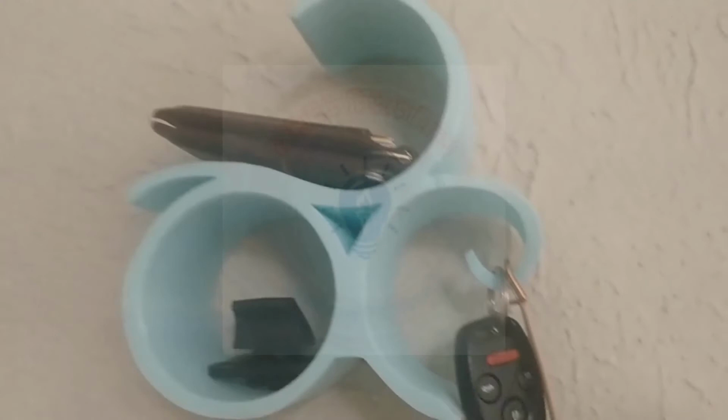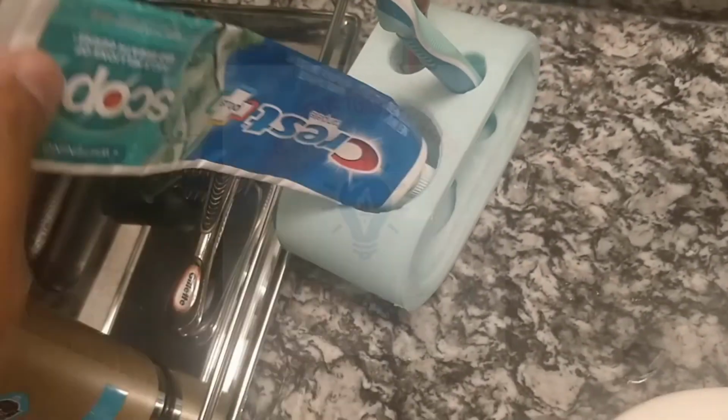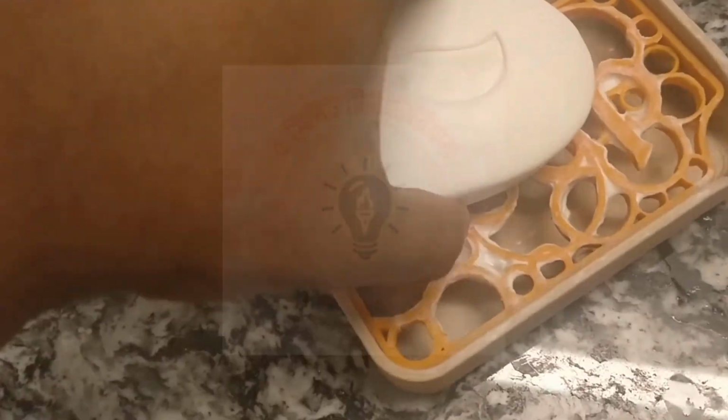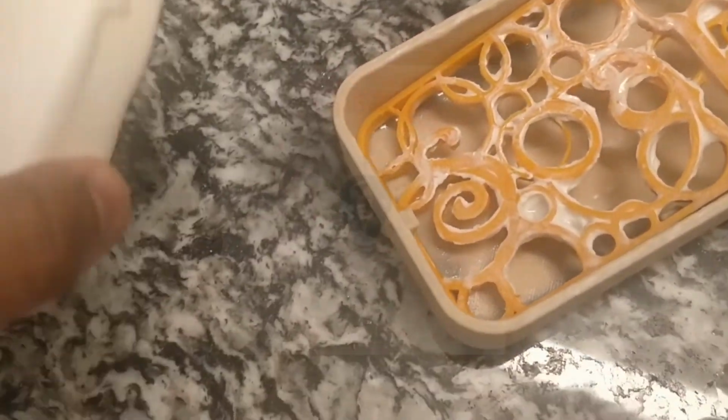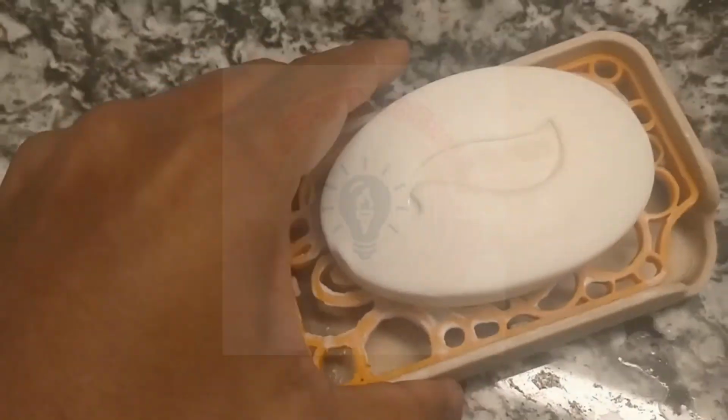And to keep my wallet and keys organized, one more vase. Look at the color. And you can understand that this soap case looks good, and I designed it just to drain out all the water.